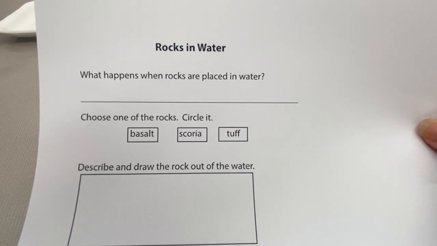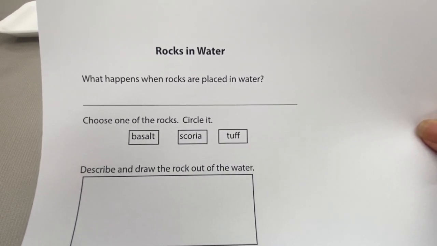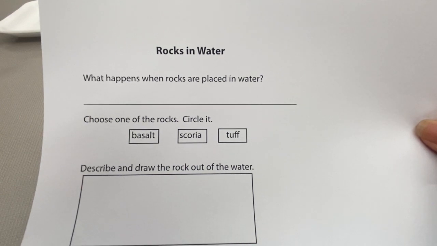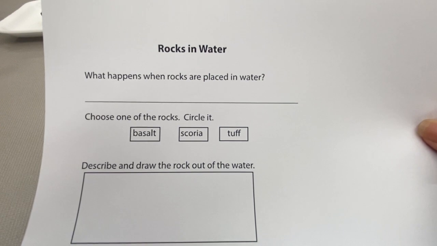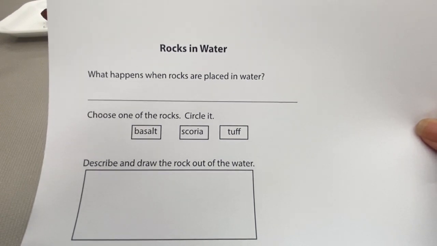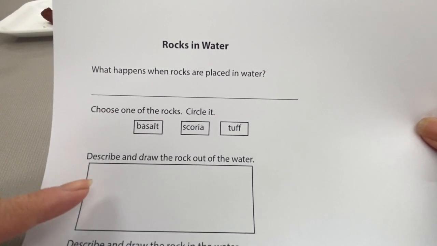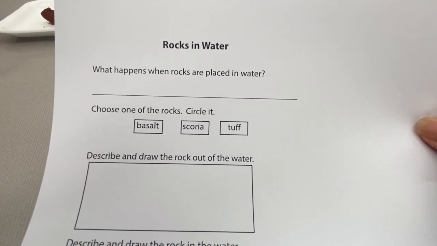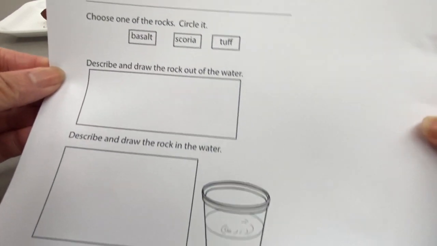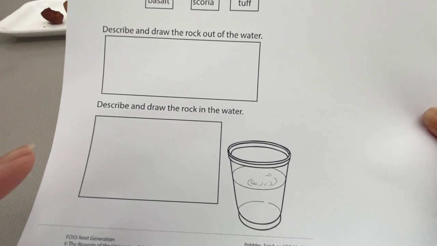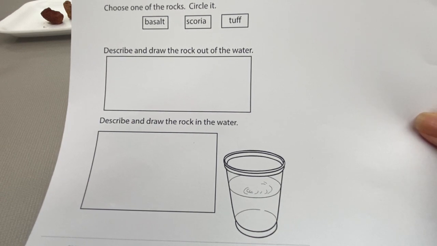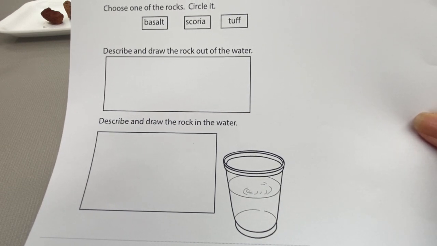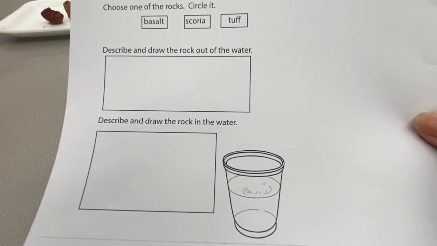Now take out your science journal sheet titled Rocks in Water and answer the question, what happens when rocks are placed in water? Circle which rock you want to talk about and describe and draw the rock out of the water. And then down below that, describe and draw the rock in the water. Once you've recorded your results, think back to your hypothesis. Were you able to guess what was going to happen to the three rocks?